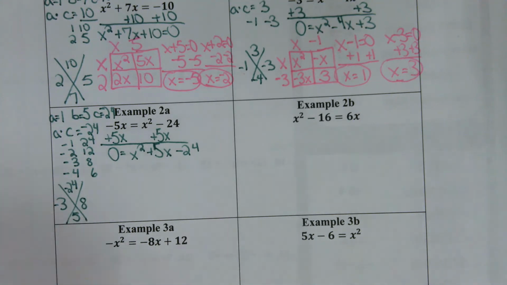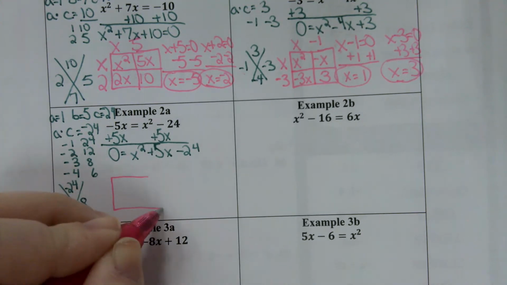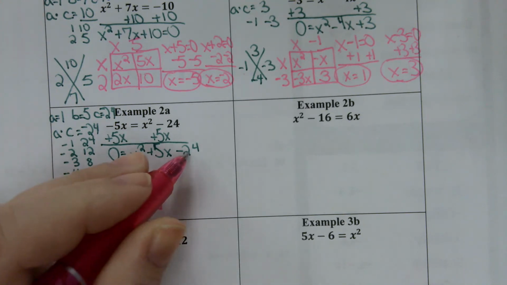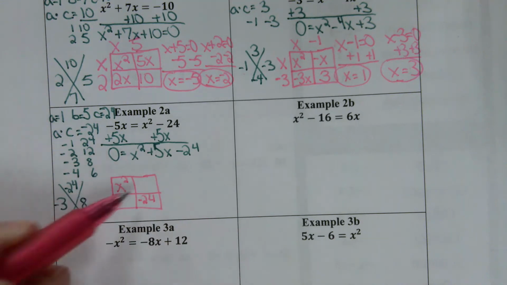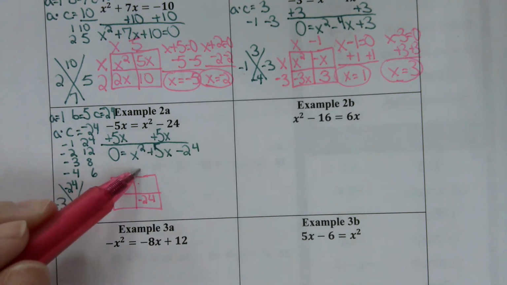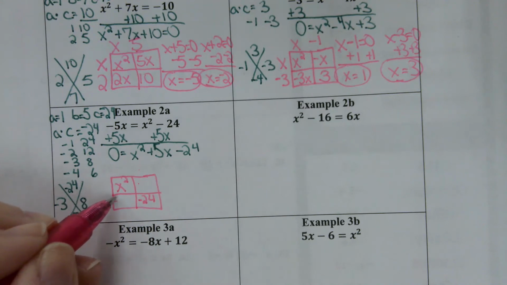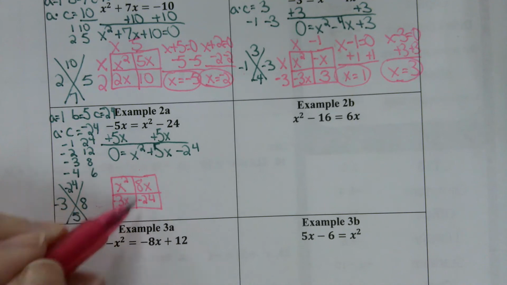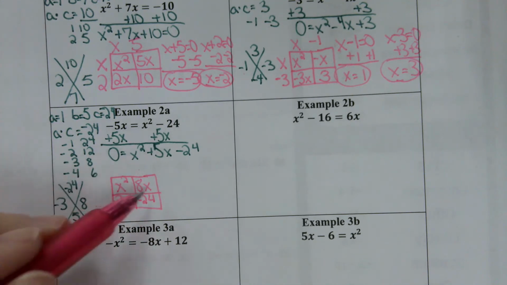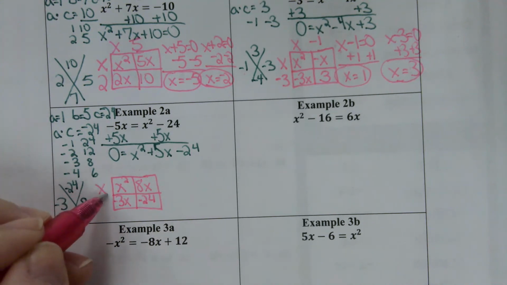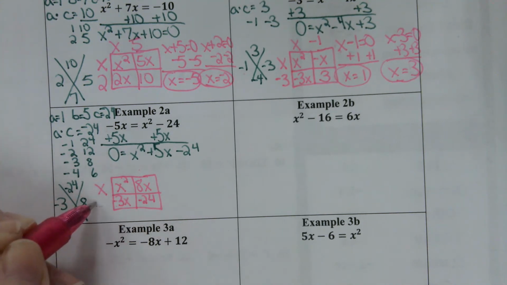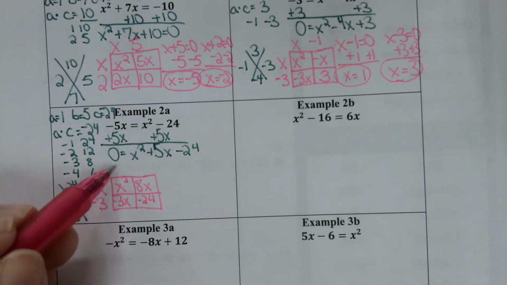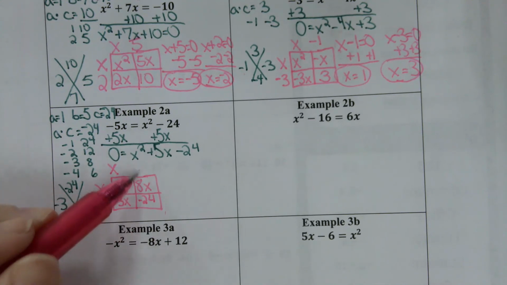We'll draw our box. And our first term will be in our first box. Our last term will be in our last box. And our last 2 boxes, which tell me the signs of the numbers I'm taking out, will be -3x, which means I'll take a negative out of this one. And on the right, I'll put 8x, which means I'll be taking a positive out. What comes out of the top is x. What comes out of the bottom? -3. What about the left side? We have x, and the right side, we have 8.